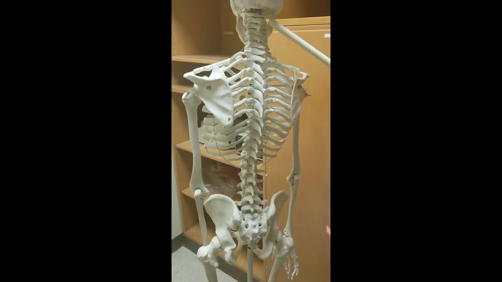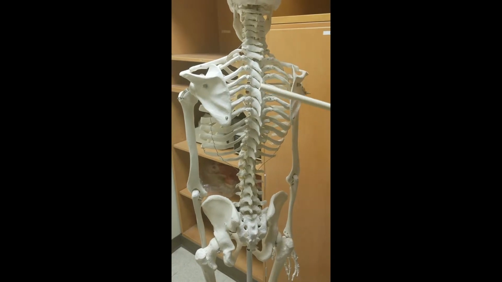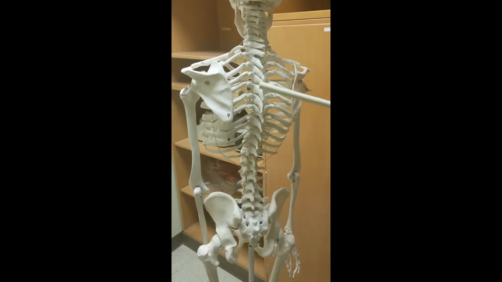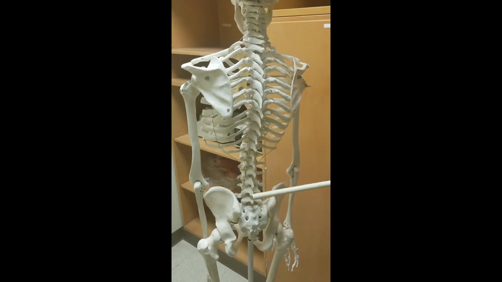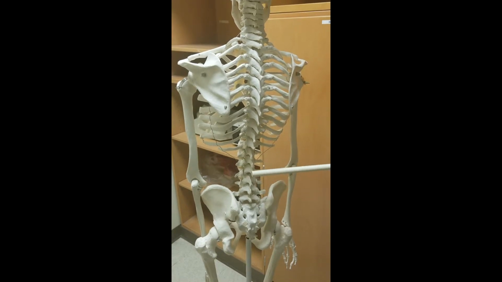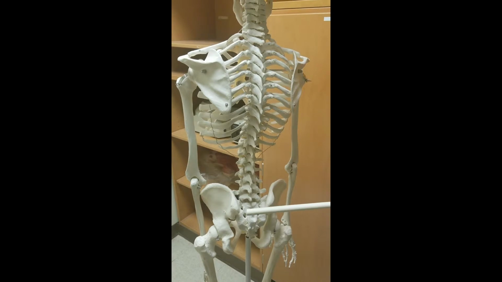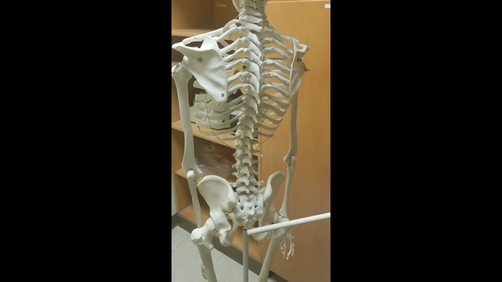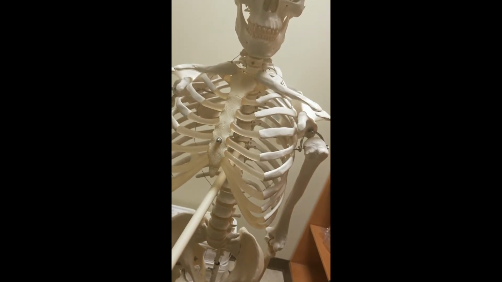You have your cervical vertebrae, C1 through C7. In the middle, you have your thoracic vertebrae, T1 through T12. And down here, you have your lumbar vertebrae, which is L1 through L5. And down here, you have your sacrum. And right down here is your coccyx. The vertebrae.